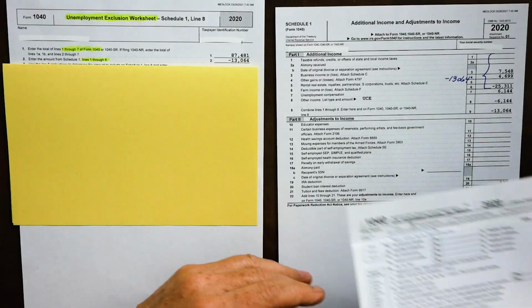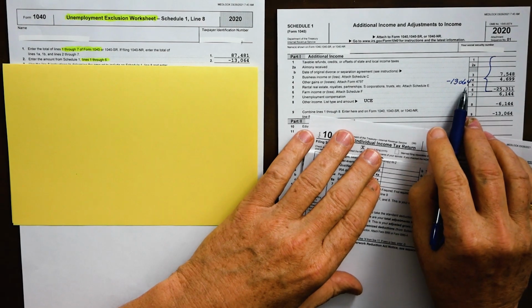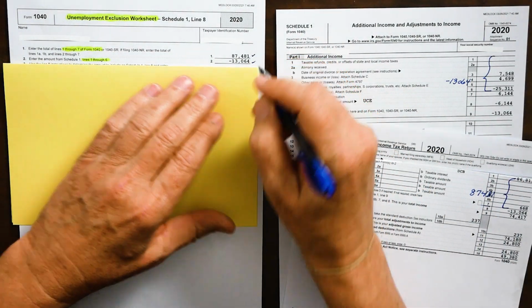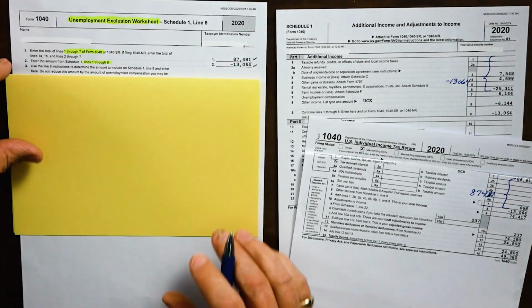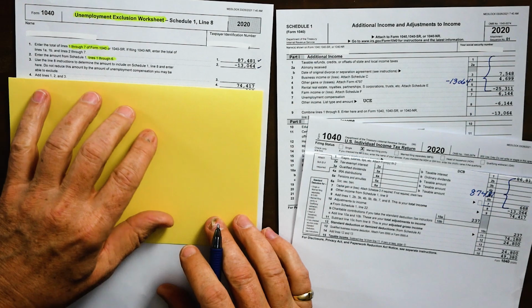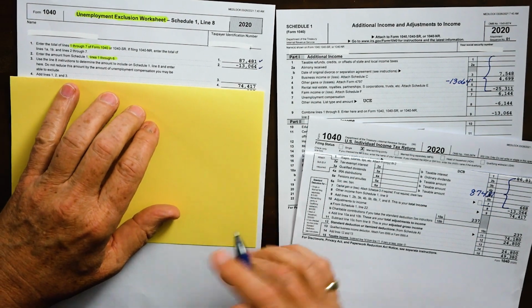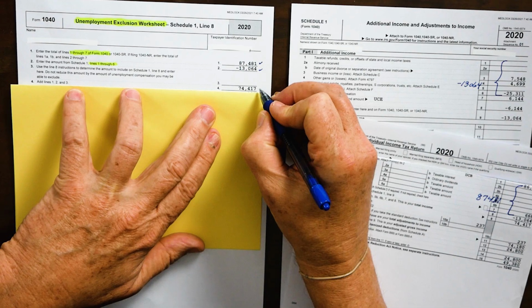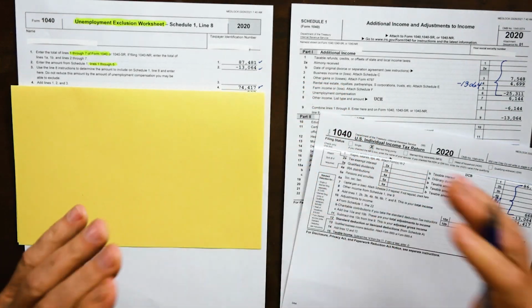So what have we done now? We've added up, we've gone to the 1040. Well, first let's transfer this number 13,064 over to here. So we've now verified both these numbers. At this point in time, line 3, we have no entry on most returns. So line 4 says add lines 1, 2, and 3. So we add 1, 2, and 3, and we come up with 74,417. Now, what have we done?